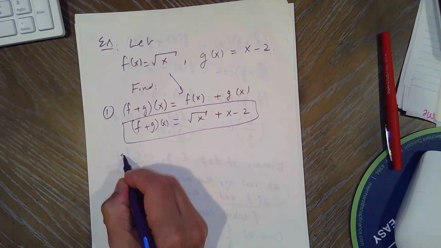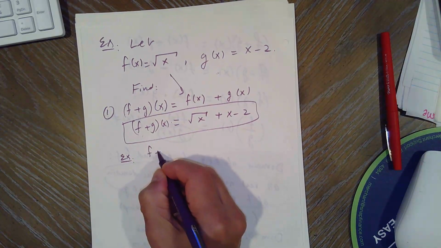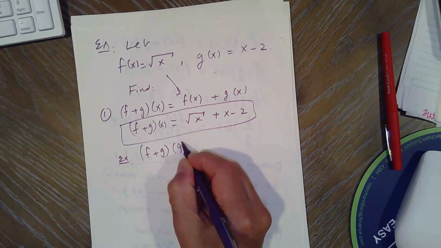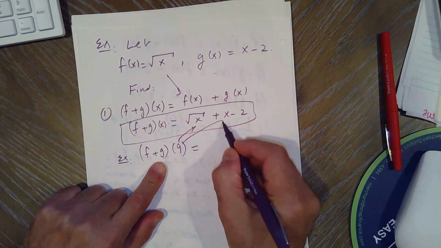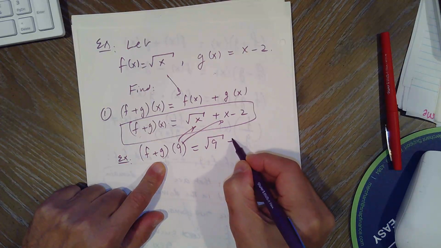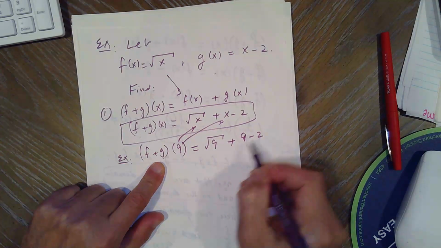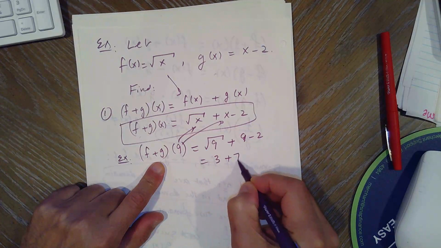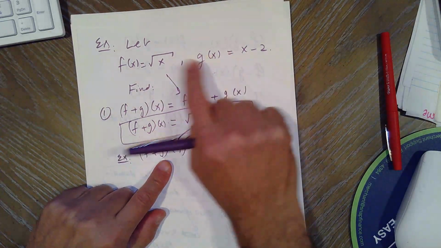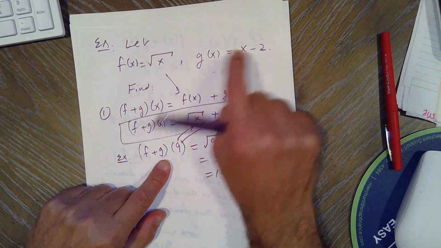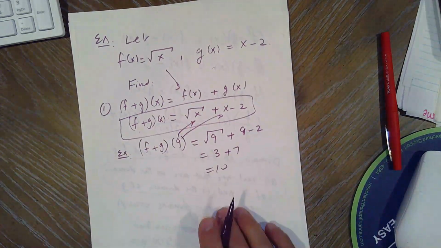So now, if I want to find, say, f plus g of 9, I don't have to do f of 9 plus g of 9. All I have to do is plug the 9 in there. So it will be square root of 9 plus 9 minus 2. That's 3 plus 7, which is 10. Could I still do it by plugging it in separately? Of course, you can do f, g, and then add them up, but this is just straightforward.